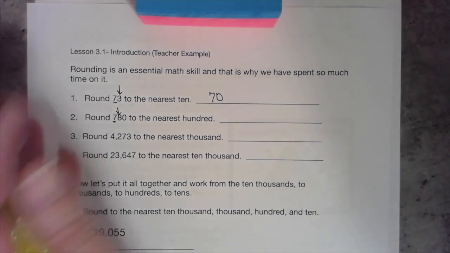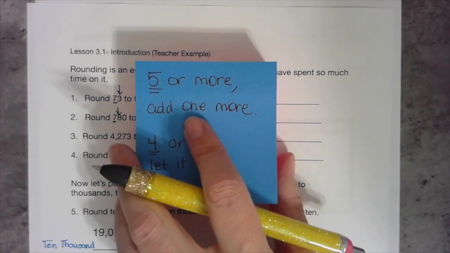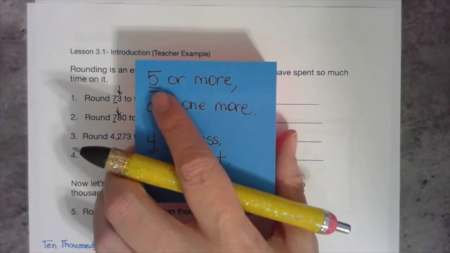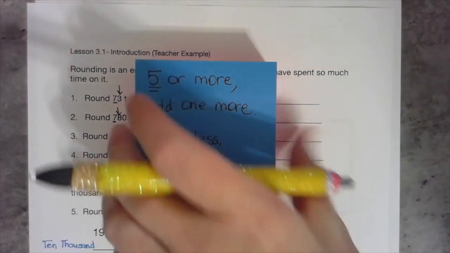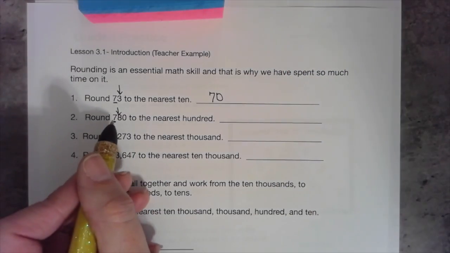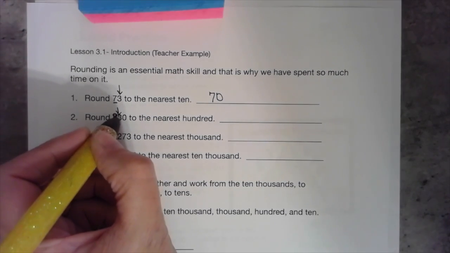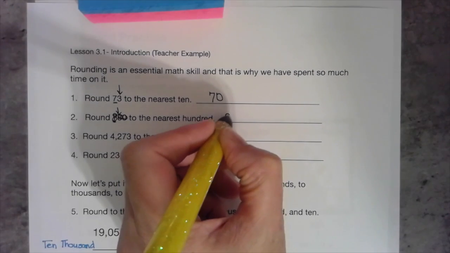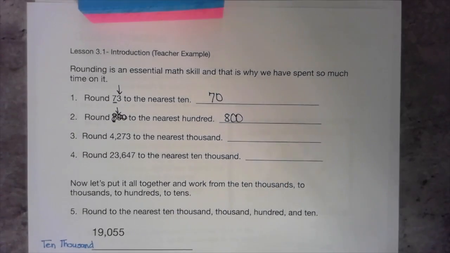Okay, so we've got an 8. 5 or more, add 1 more. Is 8 bigger than 5? It sure is. So we're going to add 1 to that 7, right? And then that'll be 8, and then everything else goes to 0. So it would round to 800. See what we're doing? It's not so bad.